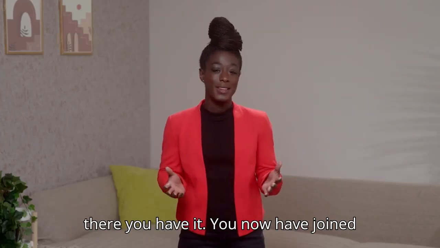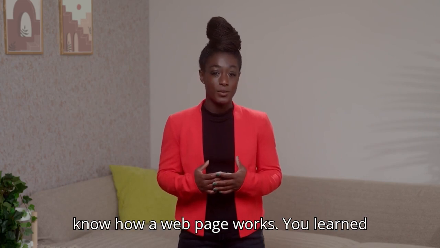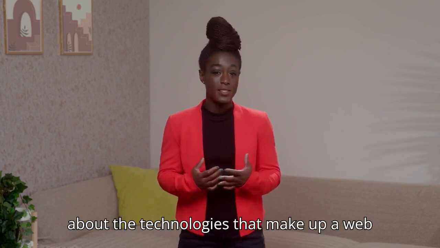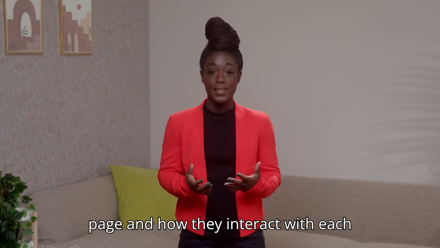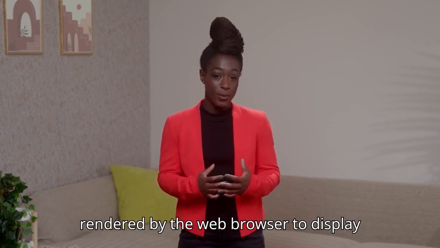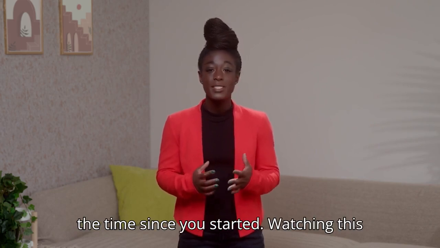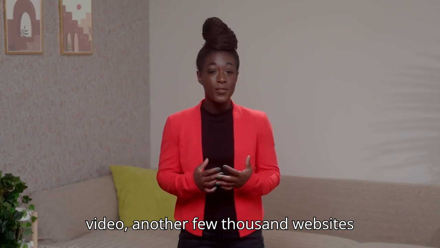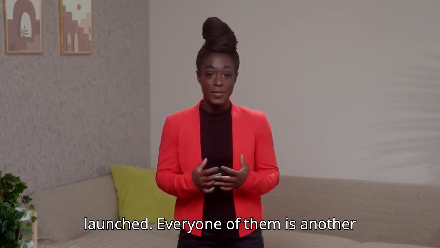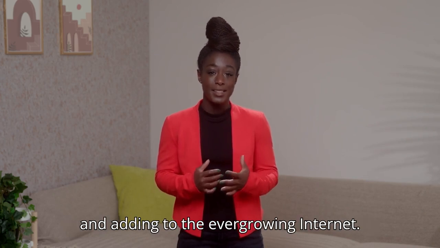And there you have it. You now have joined the exclusive group of developers who know how a web page works. You learned about the technologies that make up a web page and how they interact with each other. You also learned that the page is rendered by the web browser to display what the end user sees on the screen. In the time since you started watching this video, another few thousand websites launched. Every one of them is another example of modern web developers building and adding to the ever-growing internet. Are you ready to become one of them?